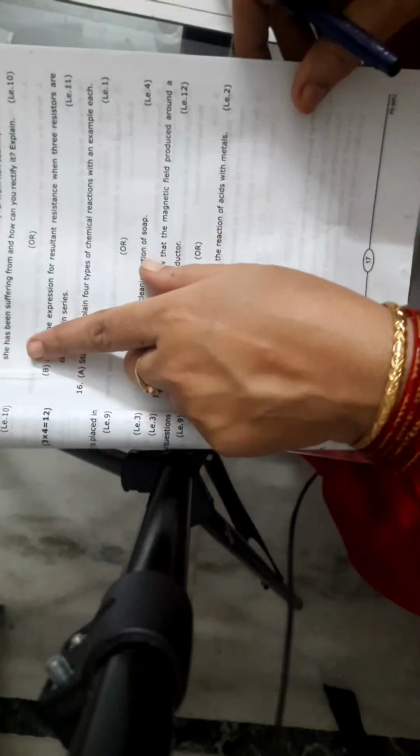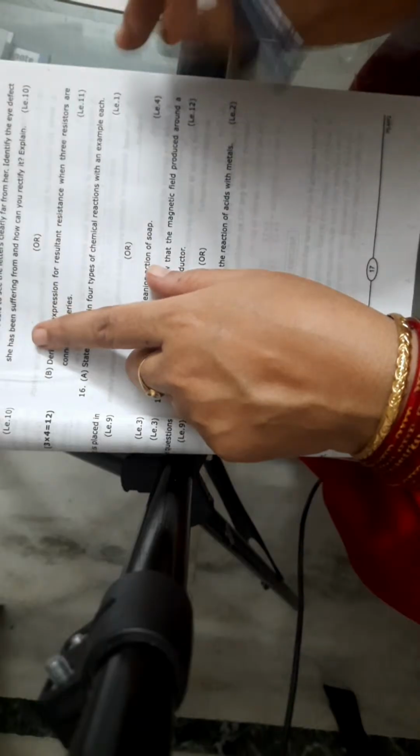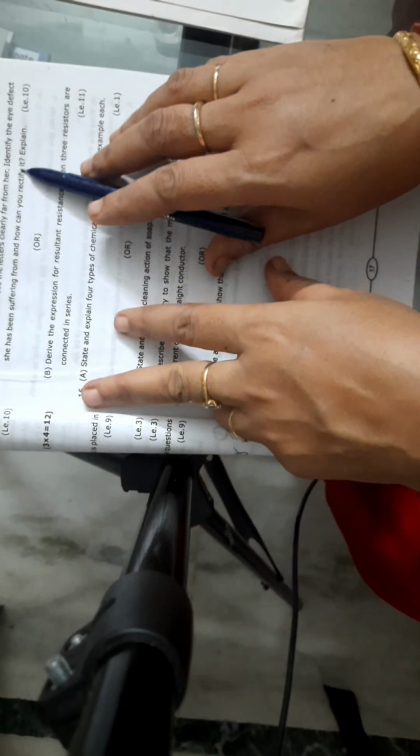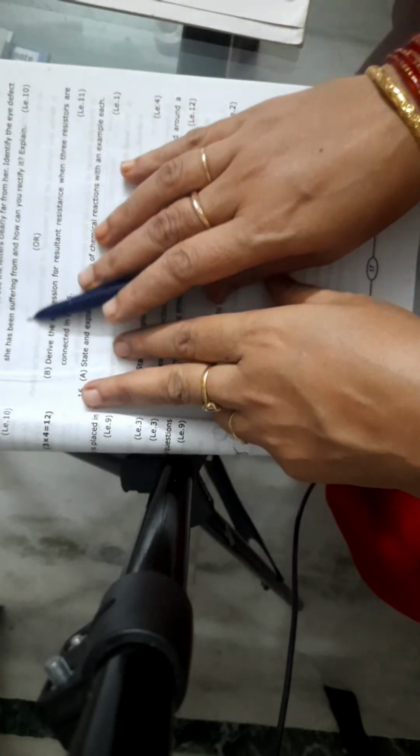Shall I move? Okay. Now the next question. This was there in the last paper, if you remember, FA2. Teja is not able to see the letter clearly far from her. Identify the eye defect she has been suffering from and how can you rectify it?